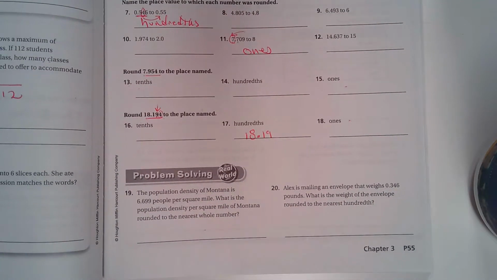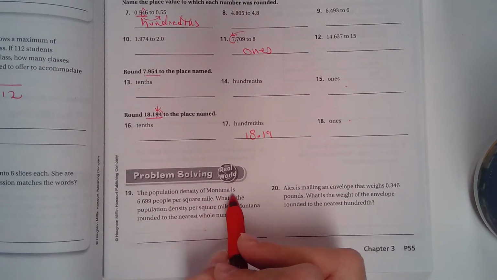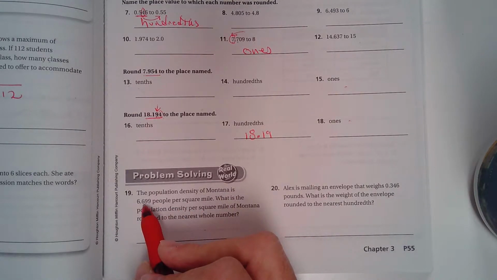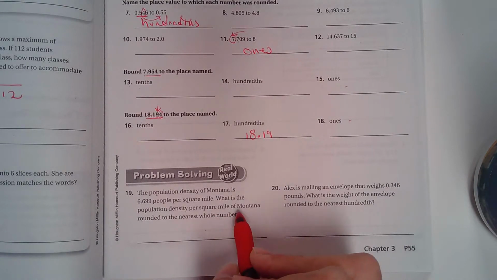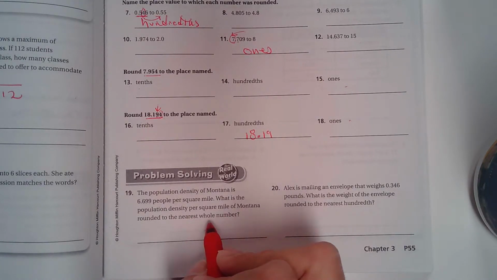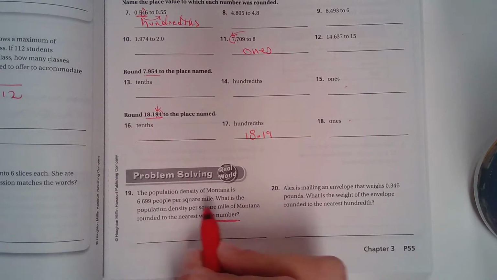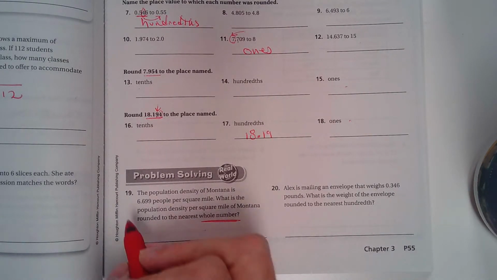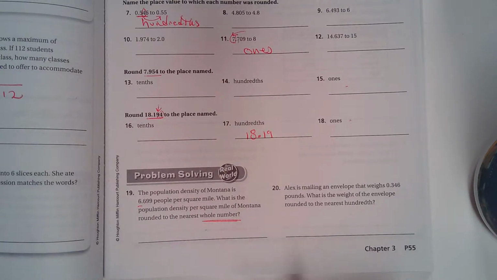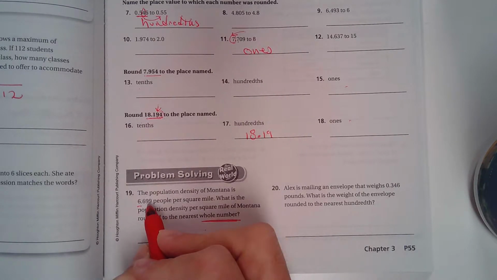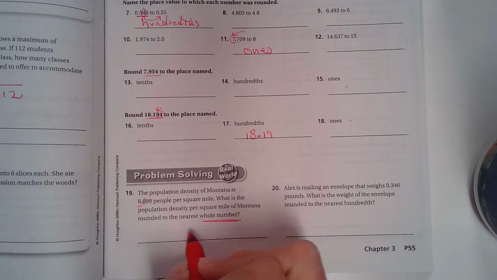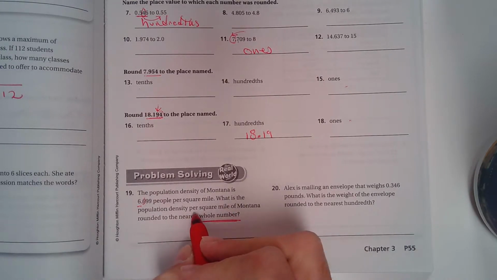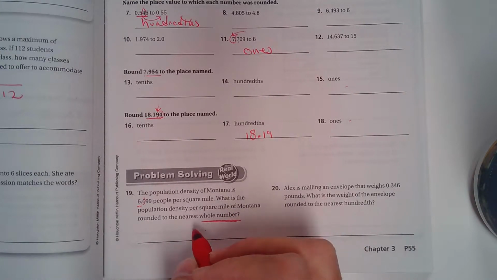Let's see here. The population density of Montana is 6.8699 people per square mile. What is the population density per square mile of Montana, rounded to the nearest whole number? Now, the nearest whole number, that's the ones place. That'd be in the ones place right there. Well, that's kind of easy. So what would that be? The number just to the right of the number that we're rounding, the 8, is 5 or larger, so this becomes a 7. So the population density of Montana rounded to the nearest whole number would be 7.